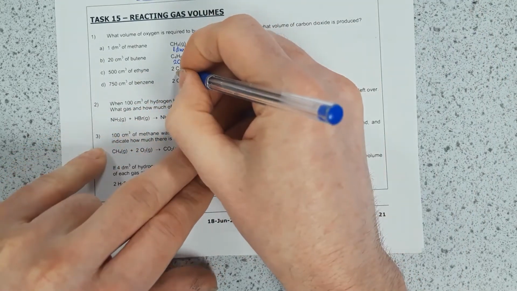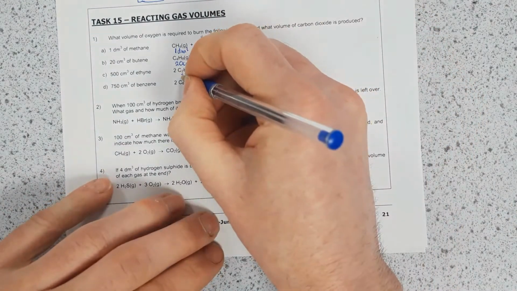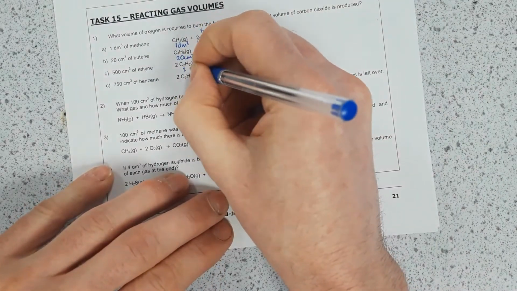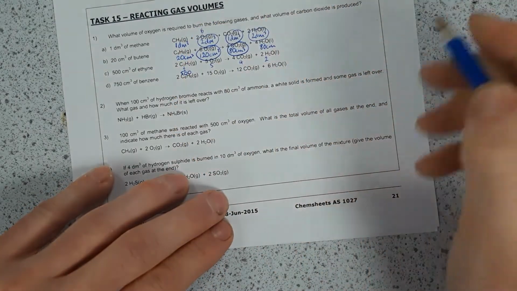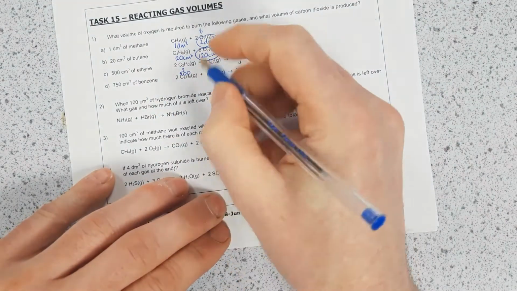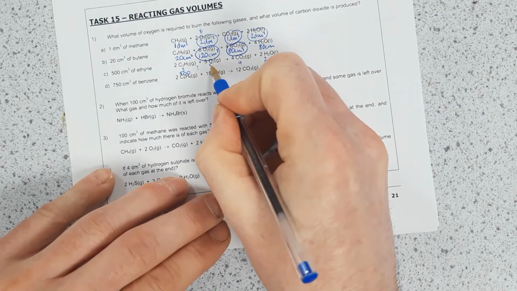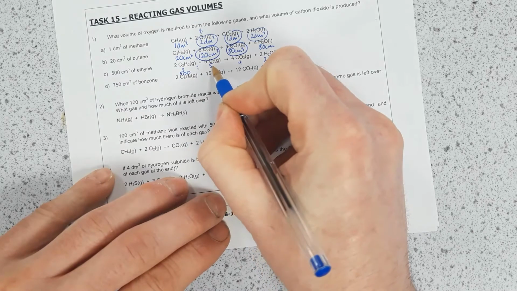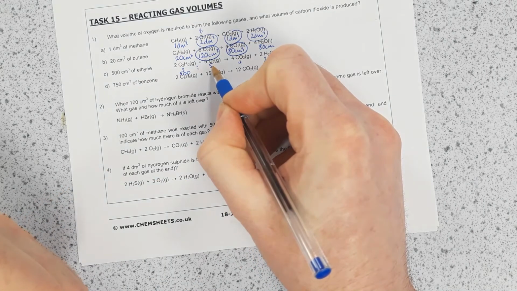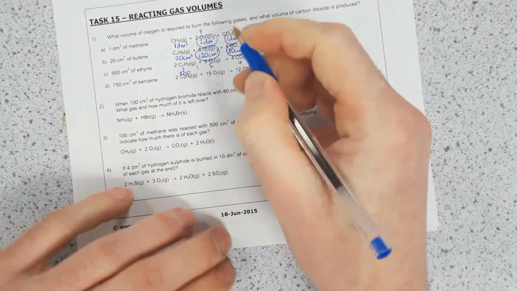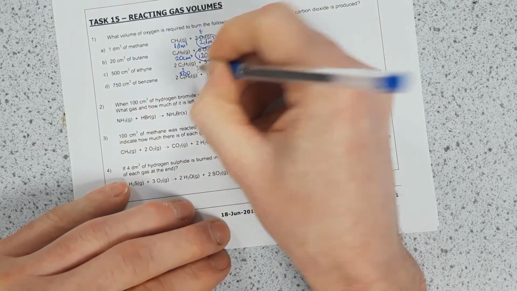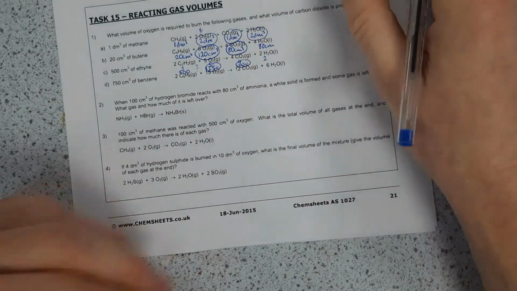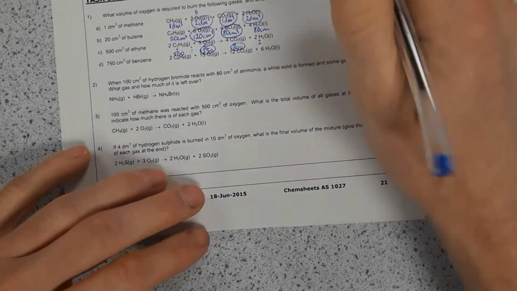If you've got 500 centimeters cubed of ethene, so let's just make sure we've got 2 of these react with 5 of these to make 4 of these and 2 of these. So if you've got 500, to work out the amount of oxygen, you're going to have to scale that up with a 2 to 5 ratio. So I would divide this by 2, which will give me 250, and then times it by 5, 1,250, I think. Check my math there, please. 2 of these will make 4 of these, so that's 1,000. Are you following what I'm doing? I haven't even got my calculator out yet. I don't think I need it. I might need it for this last one.